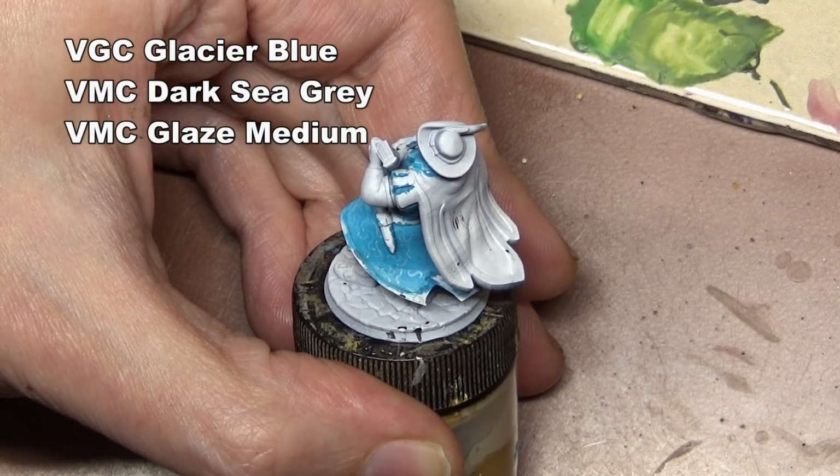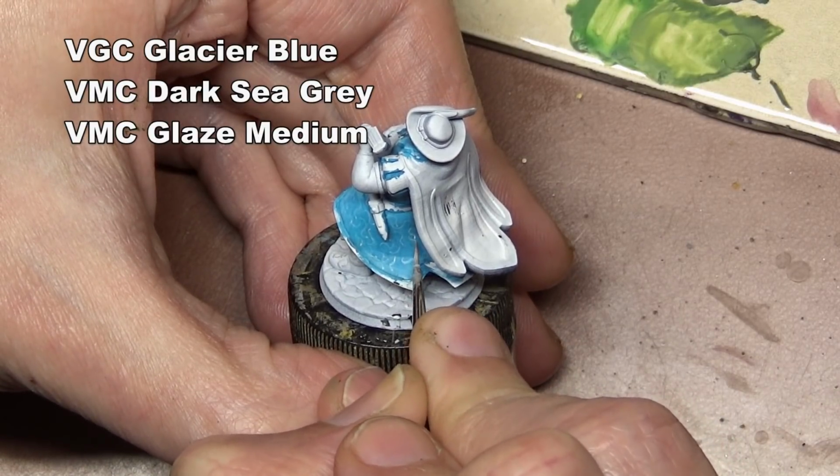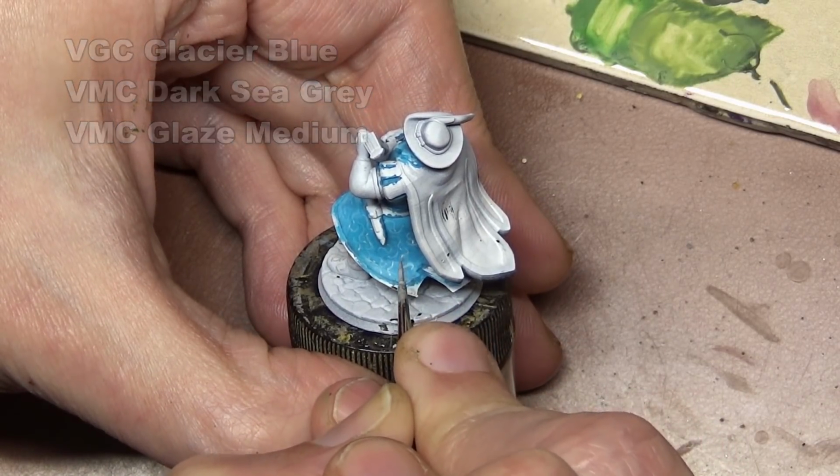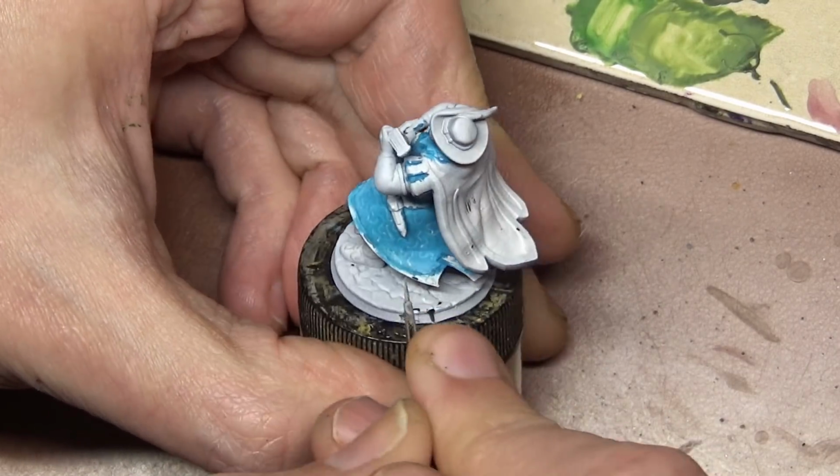That slows down the drying time, so in case I make any little errors here, I can quickly wipe them away with no issues. It makes freehanding much, much easier.